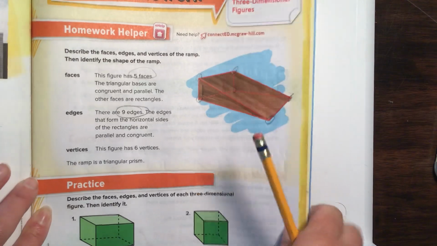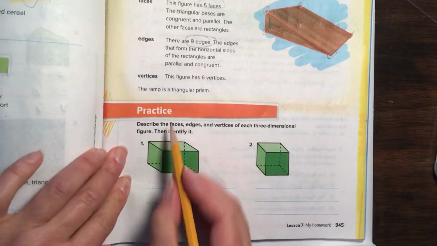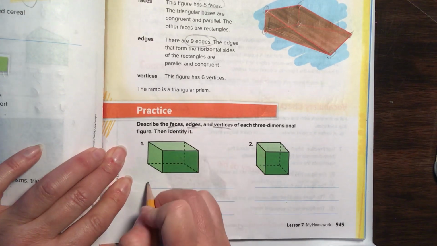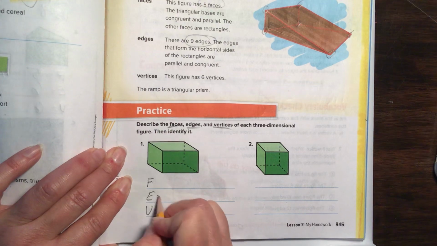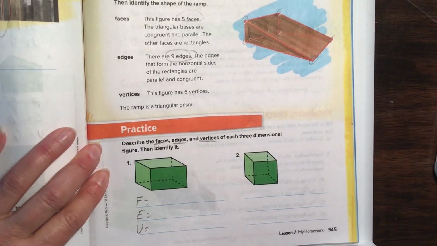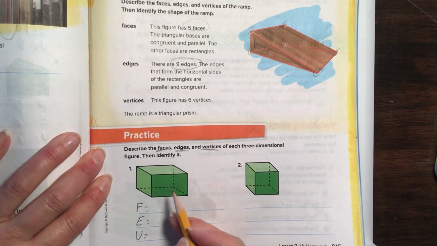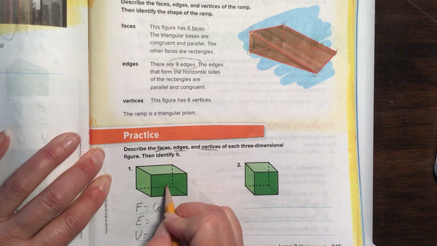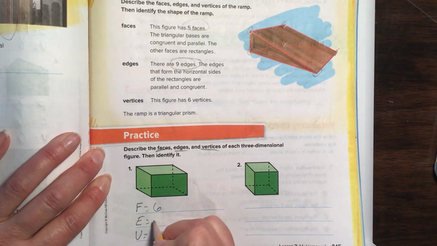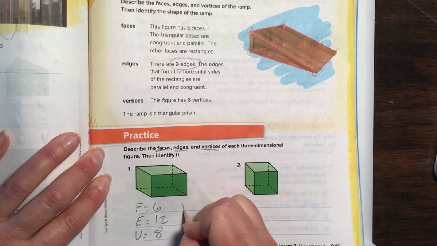Okay, follow along. Now they want you on these figures to describe 3 answers: faces, edges, and vertices. So we're going to do the face, edge, and vertice of that. Okay, so let's talk about this figure right here. It has 6 faces. 1, 2, 3, 4, 5, 6. Edges, it has 12, and vertices, it has 8. It is a rectangular prism.